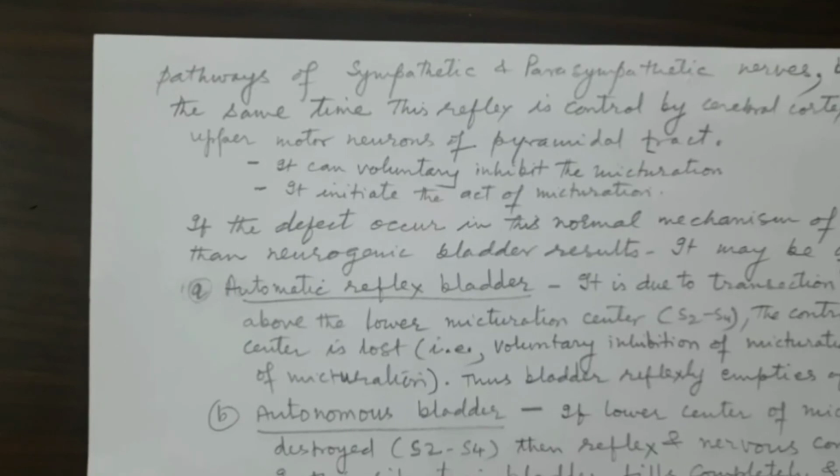Over the autonomic control, that is, over this parasympathetic lower center, now if there is a defect or a transection of the spinal cord above the lower center, there is no control of the upper center over the lower center, because the upper motor neuron fibers coming through the pyramidal tract are now cut.